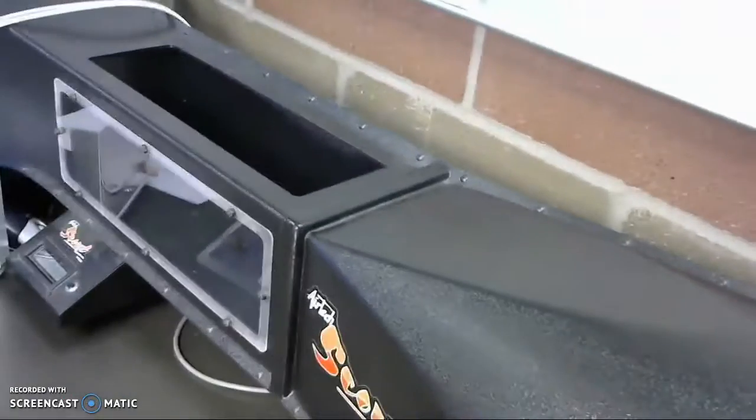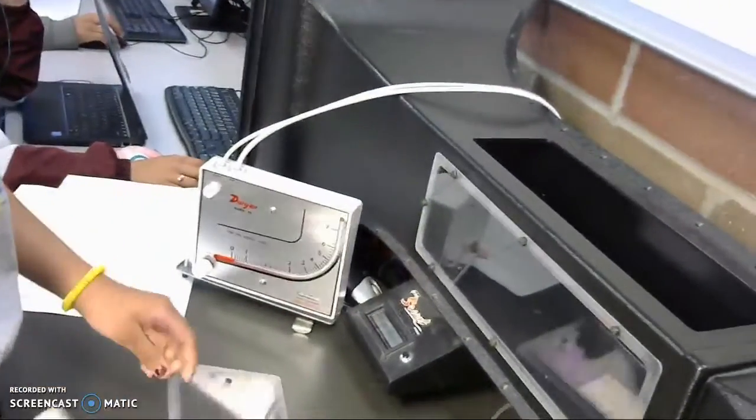And that's how you use a CO2 car, testing it in the wind tunnel here in Mr. Moiso's technology class.